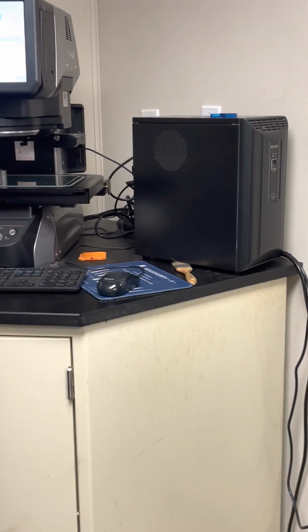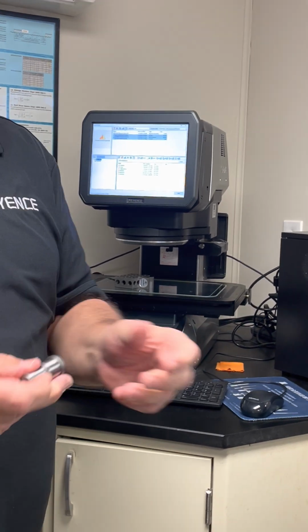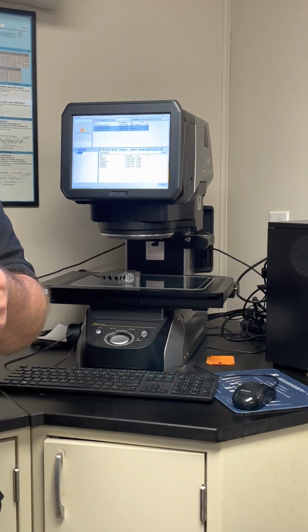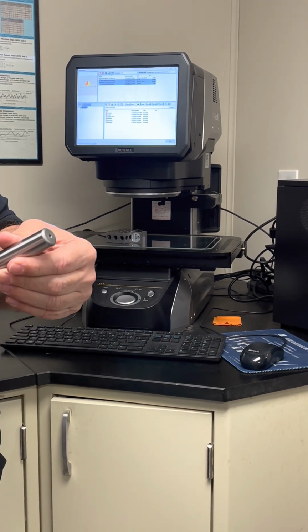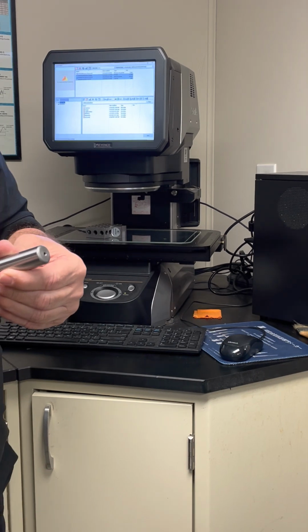Without getting too difficult, would we be able to put it on there or anything? Probably not, because the difference in the field of view between the two is just too great. So I would not be able to do that.